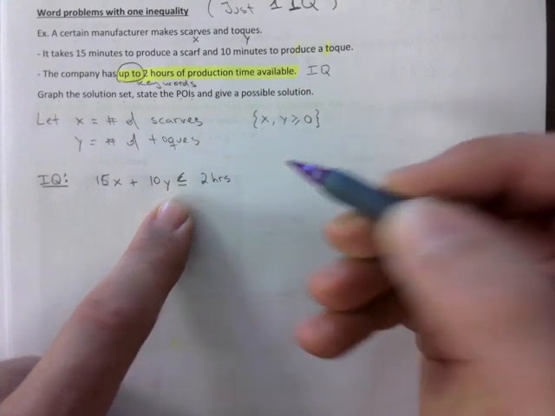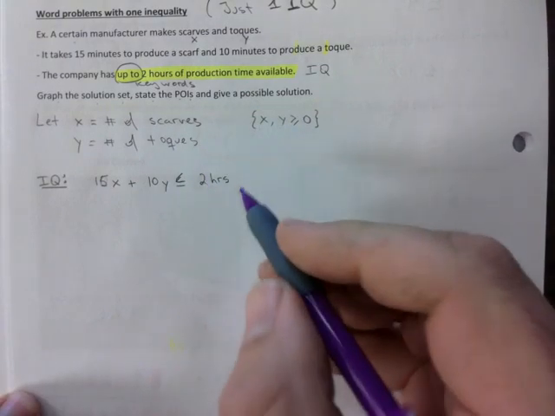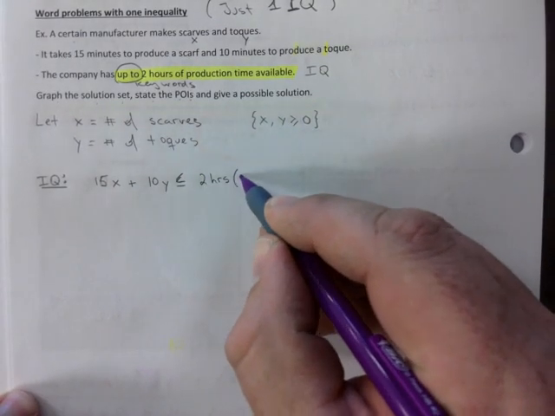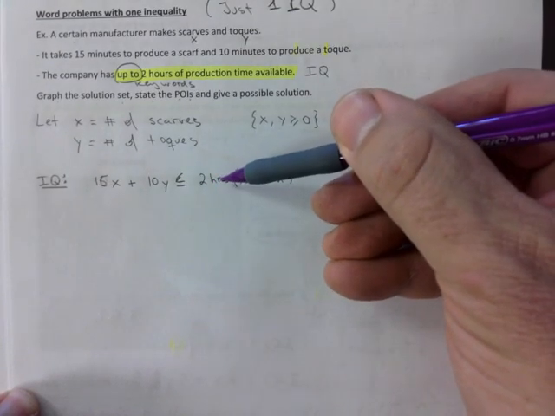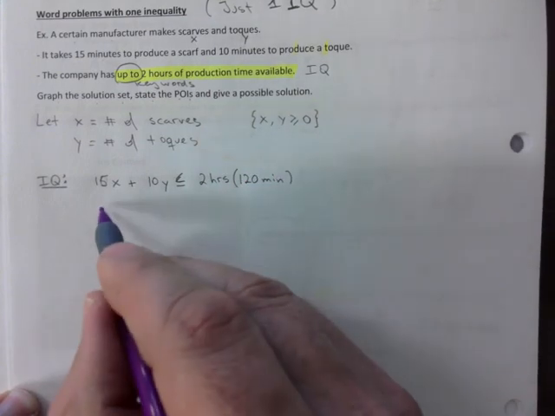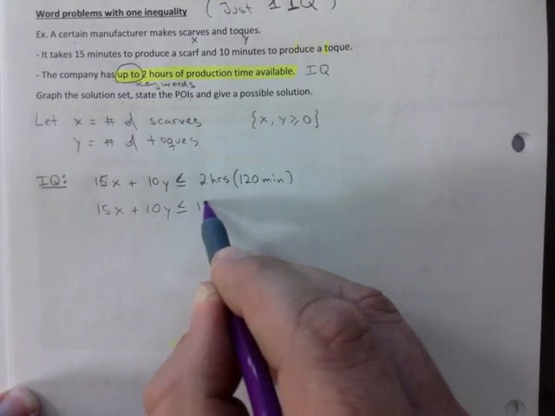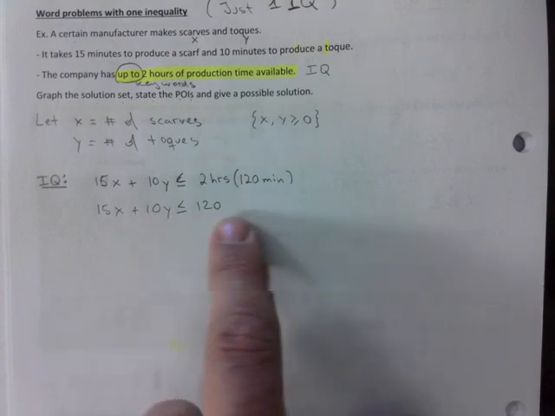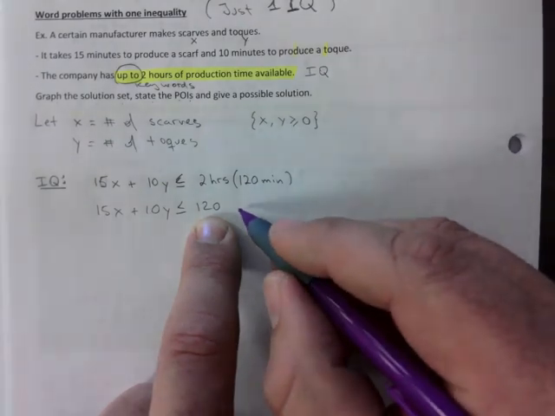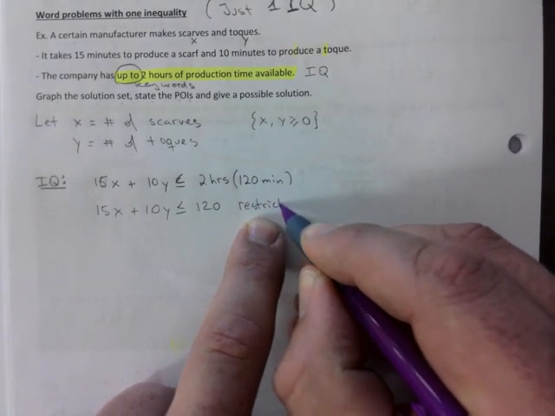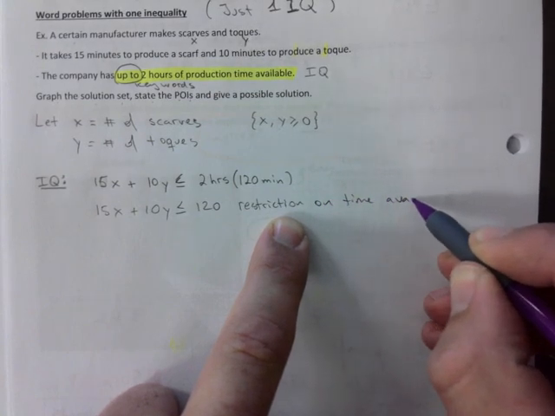And we have a problem here because this is in minutes, this is in minutes, and this is in hours. So we can just say, right, 2 hours is really what? 120 minutes. I tend to convert the biggest unit into the smallest. So let's rewrite 15x. Doesn't happen very often, to be honest. But this is now the inequality where you know everything is in the same unit. That is in minutes. So this is a restriction on time available.